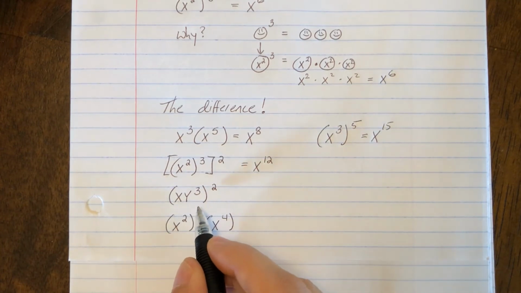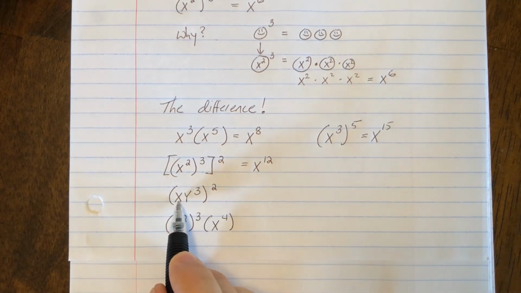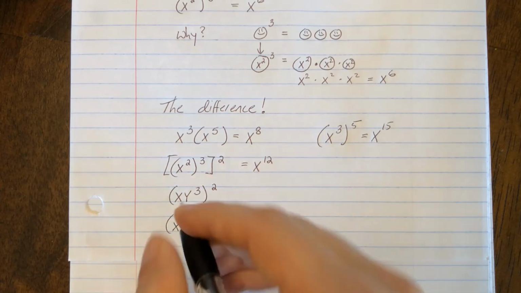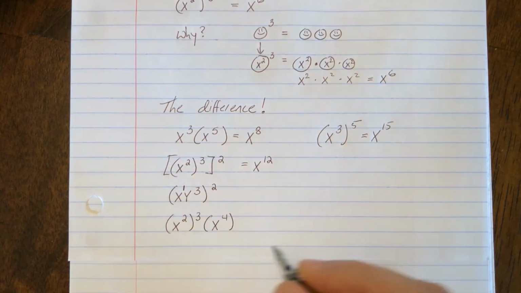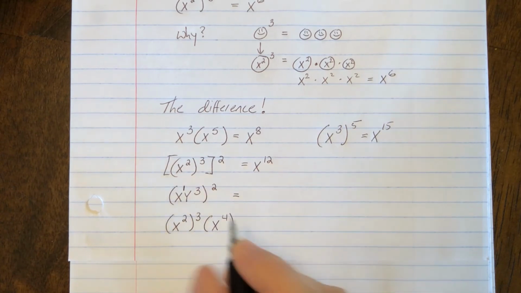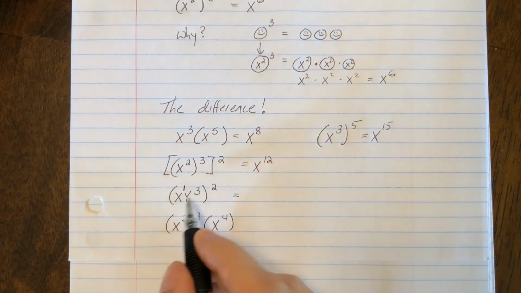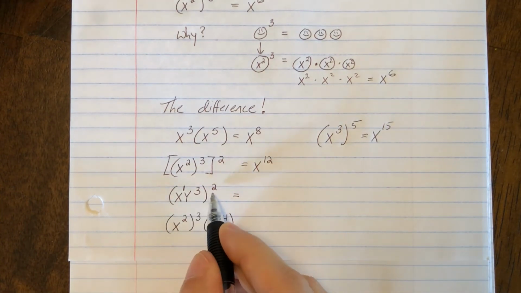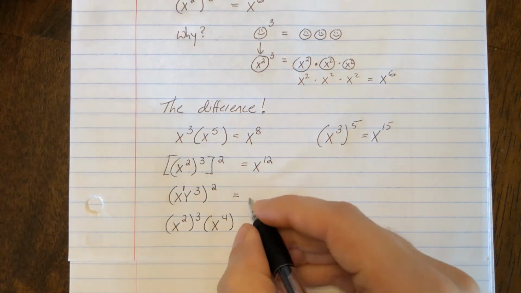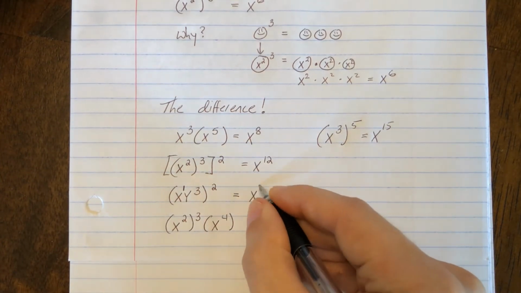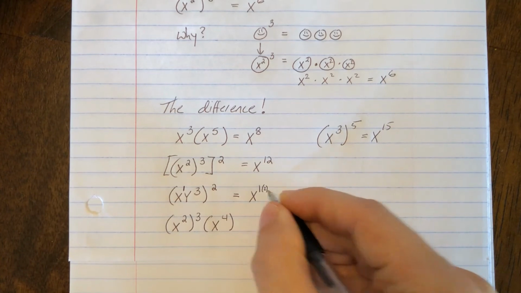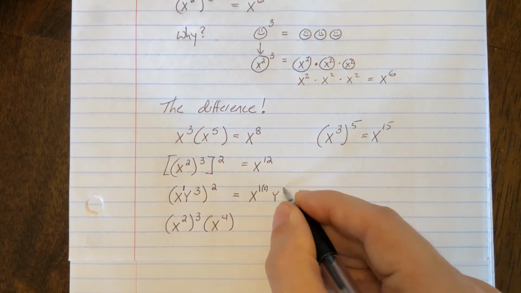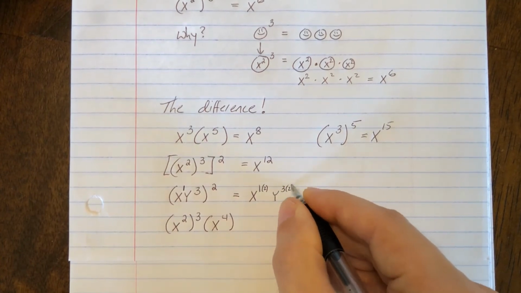Here, when we do this one, remember, if there's no exponent on a variable, put in a 1. Now, this one, what's interesting is you multiply, and when you have multiple variables in here, think of it like the distributive property. In other words, we're going to have x to the first power, and that's going to be times 2. And then we have y to the third power, and that's going to be times 2.